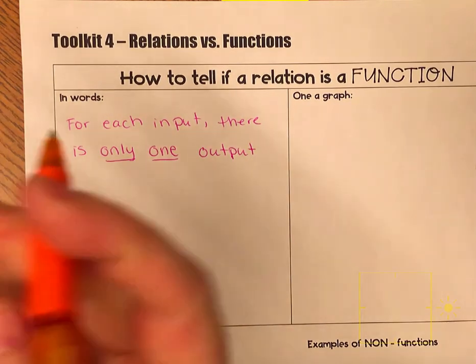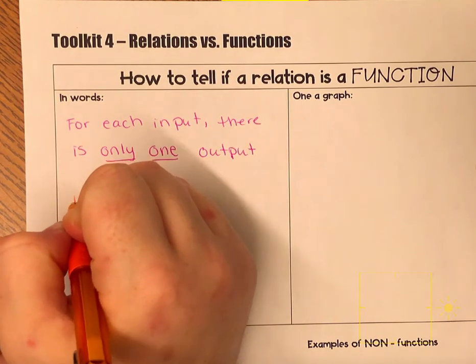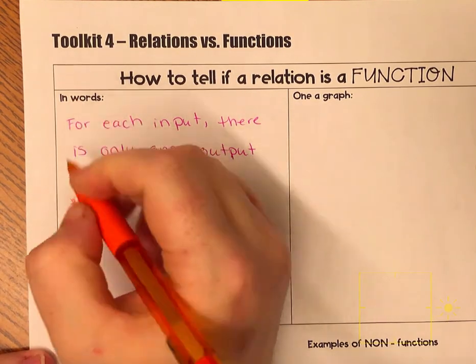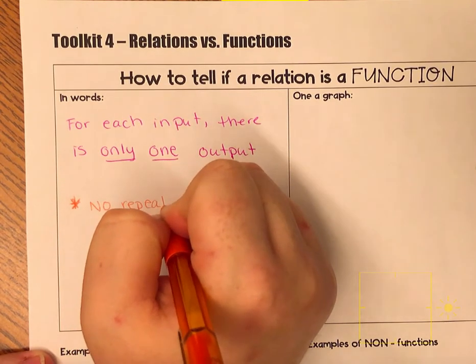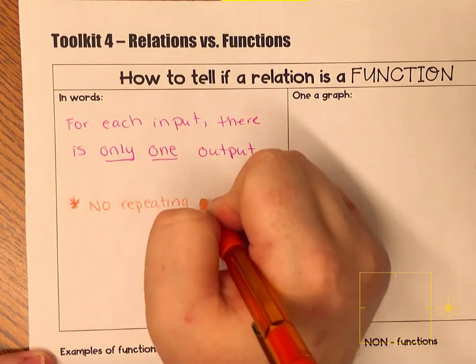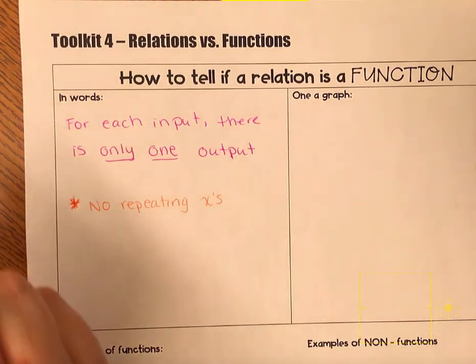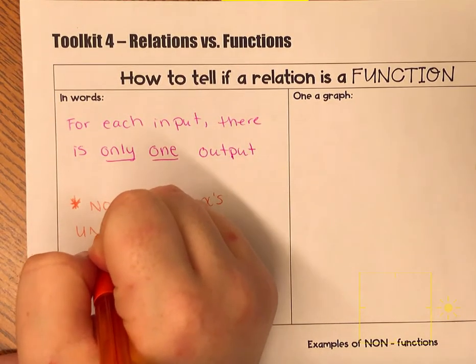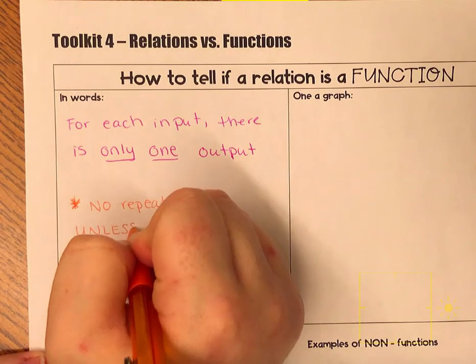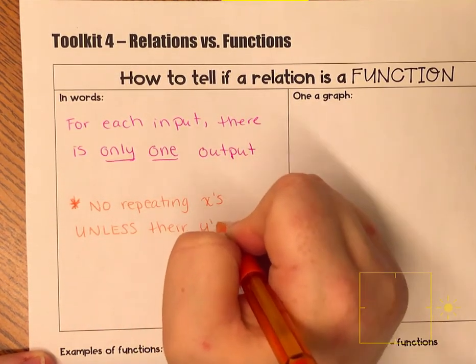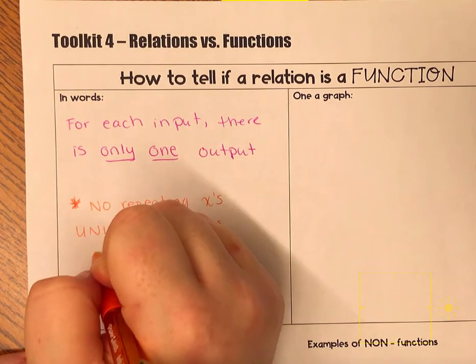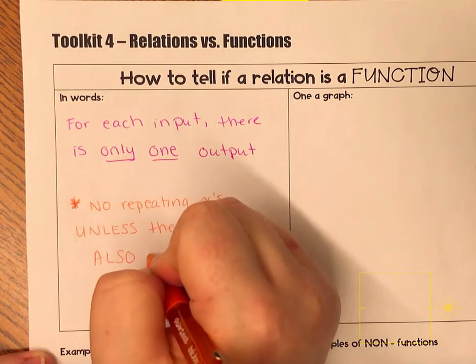So we can also look at this as saying, make a little note about this, there are no repeating x's unless their y's also repeat.